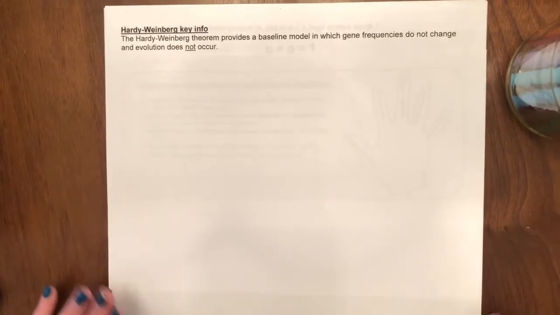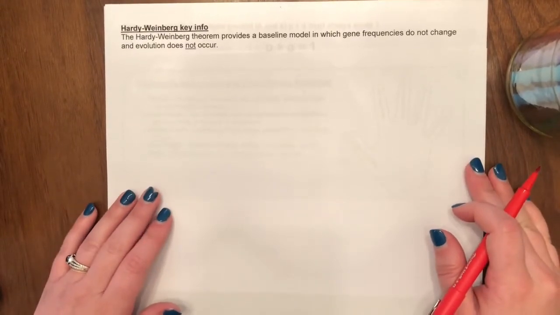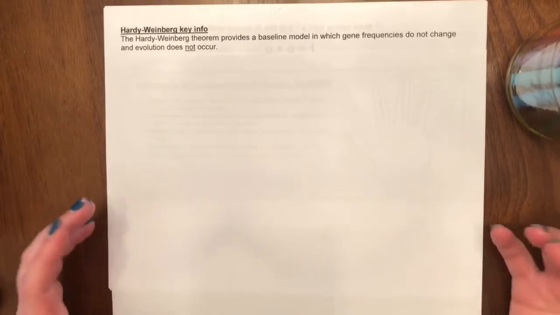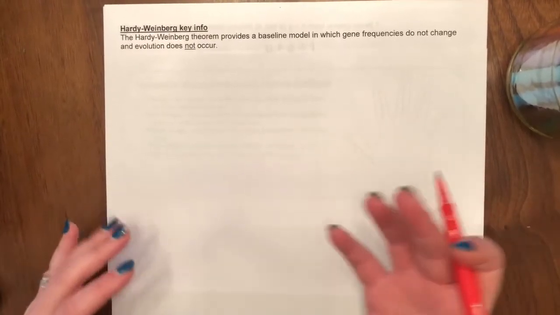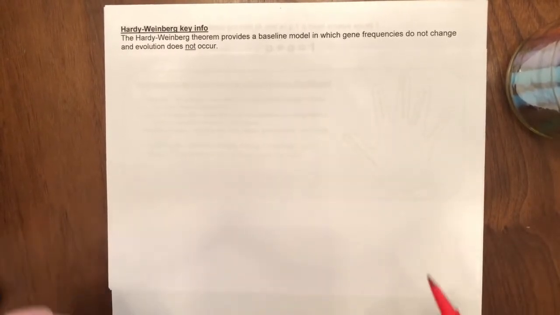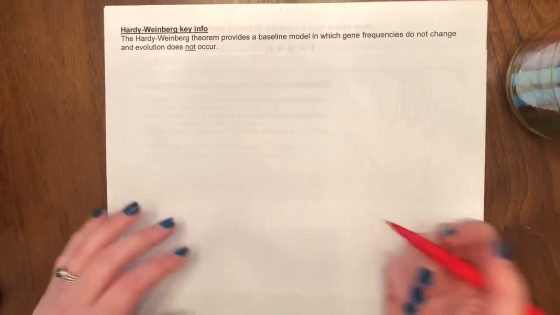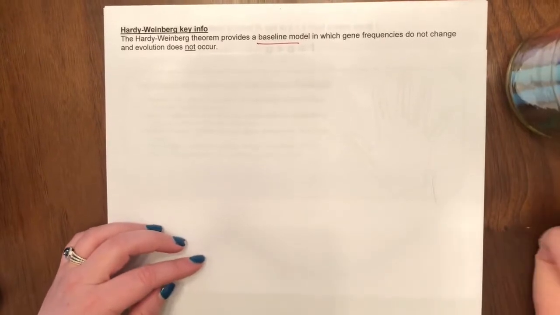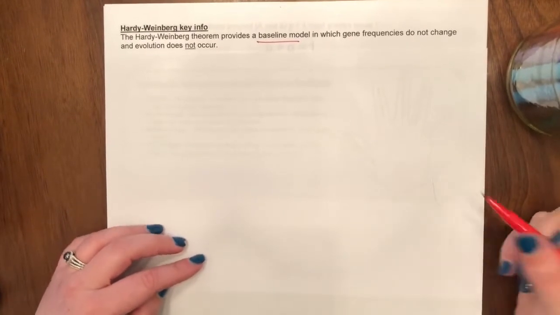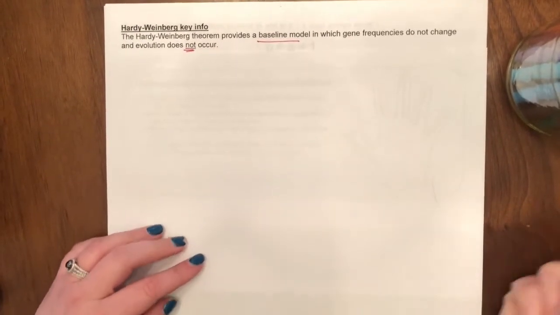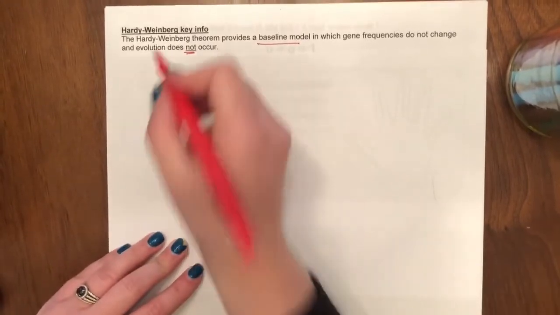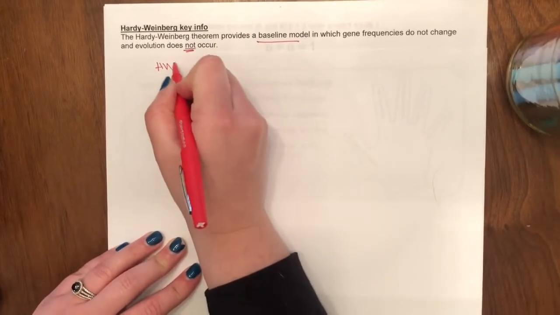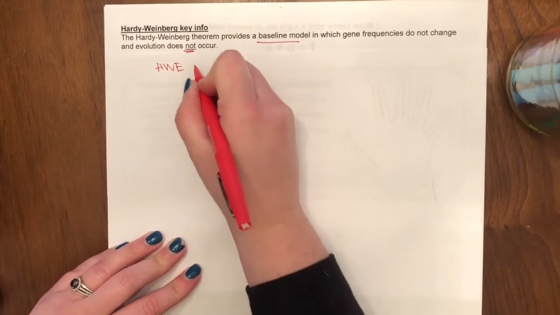So first off, in the simulation that you just did, you should have figured out that Hardy Weinberg equilibrium is this sort of weird, non-natural phenomenon. And the reason we need it is because this theorem provides a baseline model in which gene frequencies do not change and evolution does not occur. So it's really important to keep in mind that Hardy Weinberg equilibrium is not normally seen in nature.